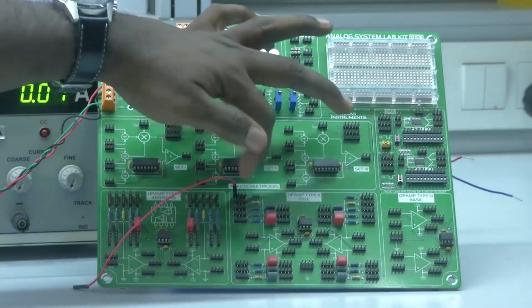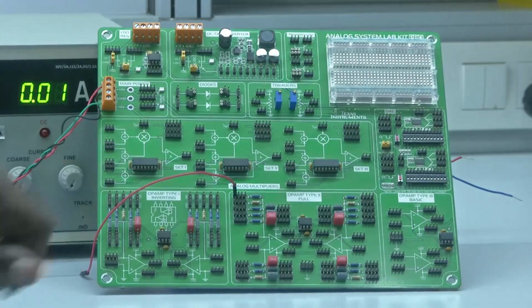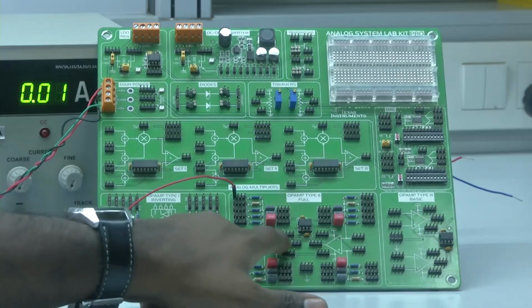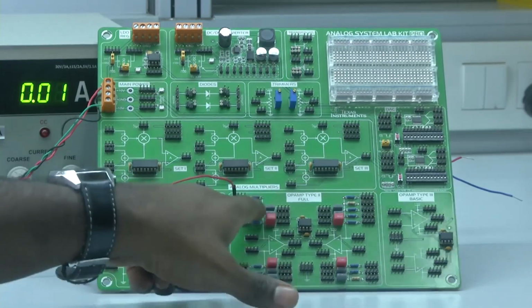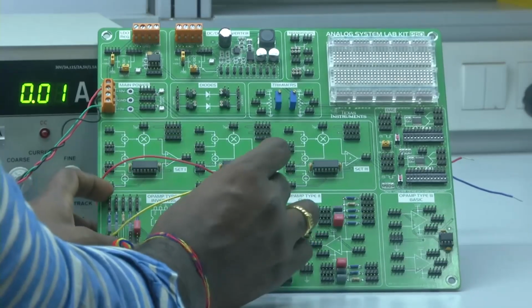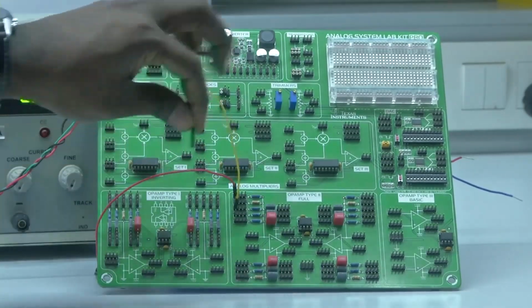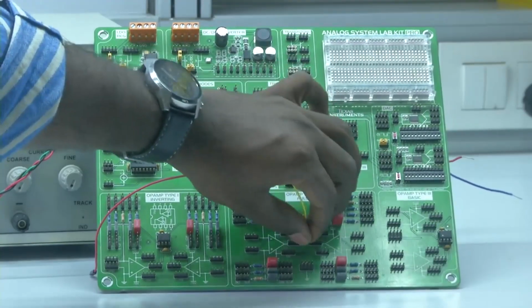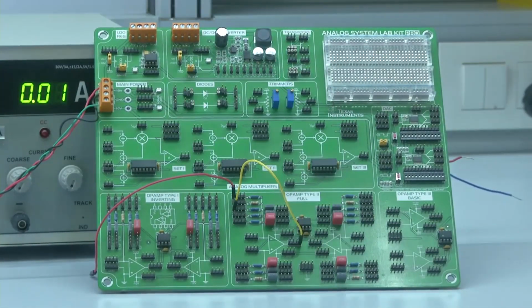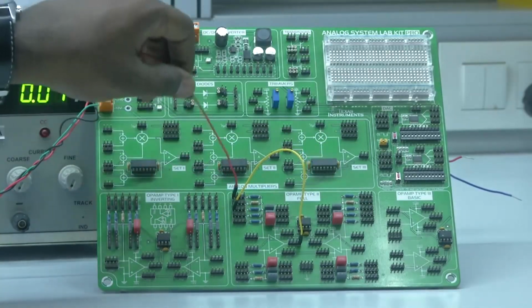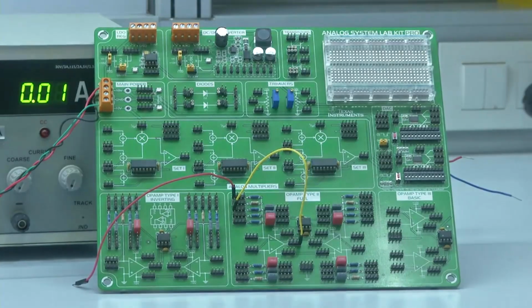So, in this case, the third resistor is a feedback resistor, which should be connected between the negative terminal and the output. Since one end of the resistor is connected to the negative terminal, simply by using another jumper connecting the other side of the resistor to the output shows the connection for feedback. That means now I have given connections for both the input as well as the output feedback resistance.